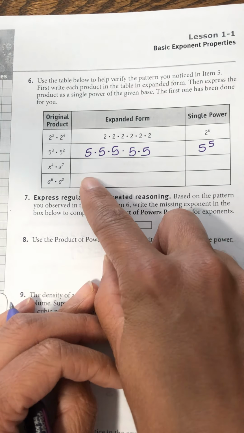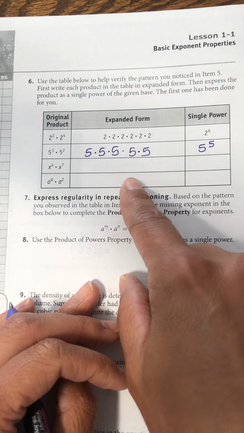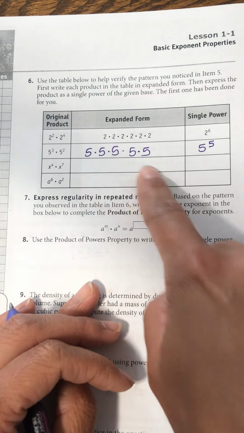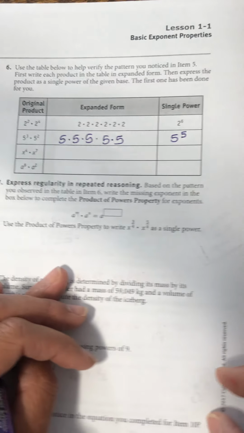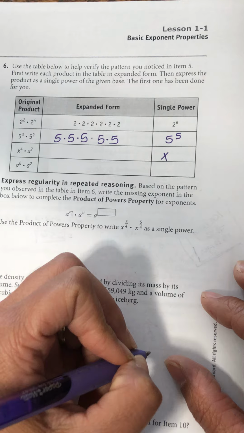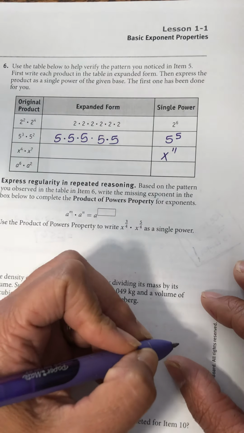Okay, so the next one, we have x to the 4th and x to the 7th. So I would write out 4 x's and then 7 x's and then write the total. So I'm going to skip these two expanded form ones because I think we have it for now. So this will be x to what power? Well, 7 plus 4 is 11. So x to the 11th.